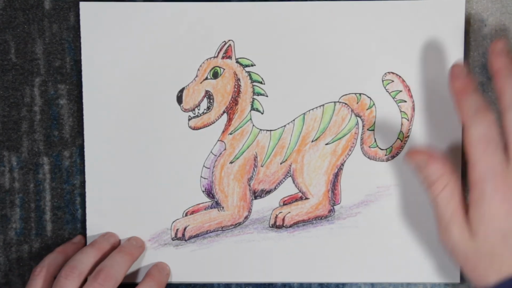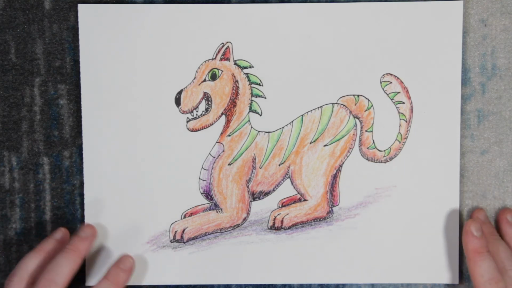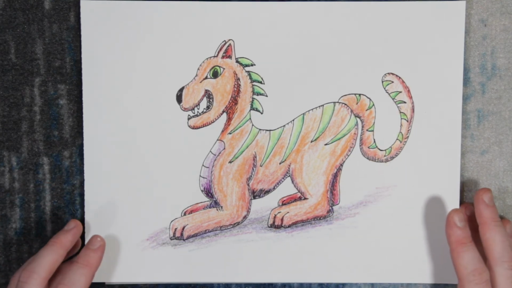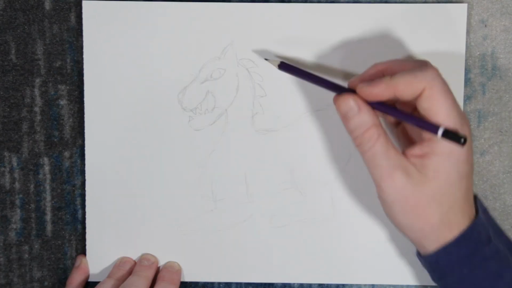Okay guys, check it out. This is the finished tiger dragon. As you can see, it's come a long way from when we first started out scribbling lines on the paper.